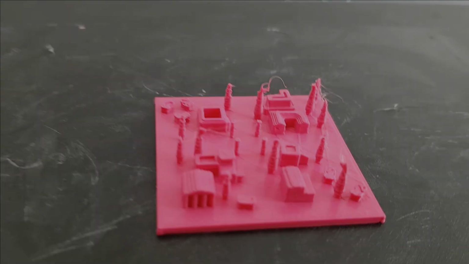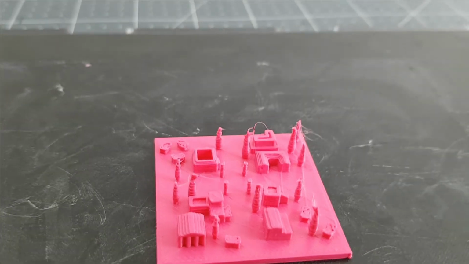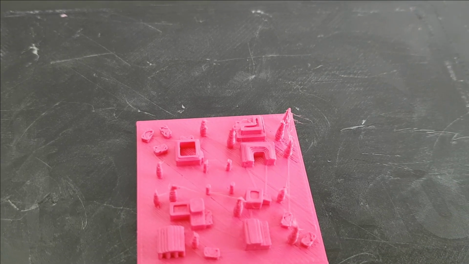I also reduced my layer height a little bit to get the best possible detail and made a test print, and it came out fairly nice, I guess. There's a lot of stringy bits and stuff, but with small details, that's what I expected. The buildings were fantastic. I think they look great.